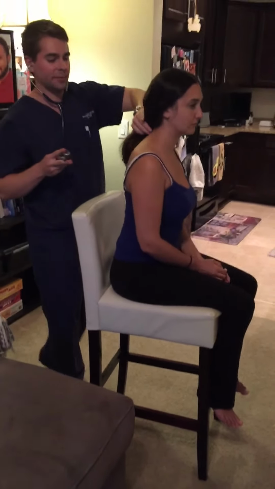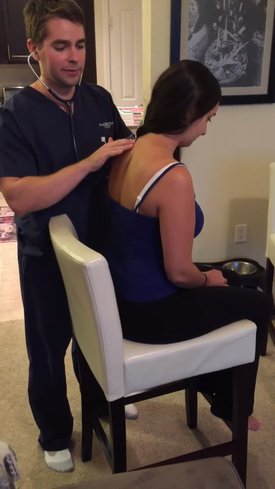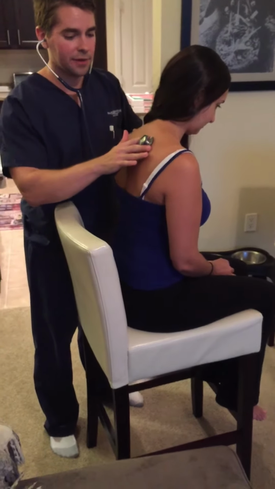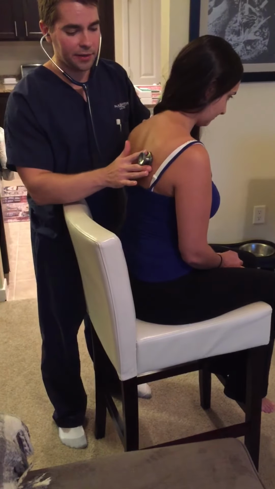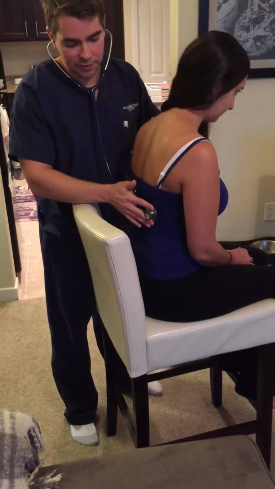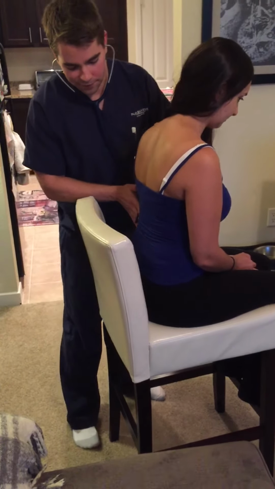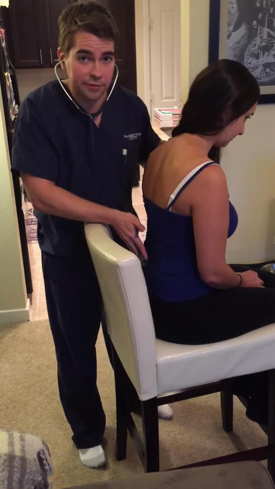And then we're going to come around to the back. Start up here. 1, 2, 3, 4, 5, 6, 7, 8, 9, 10, 11, 12, 13, 14, 15, and 16. And then 17 and 18 come in close.